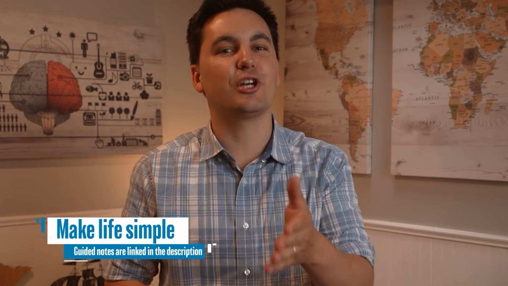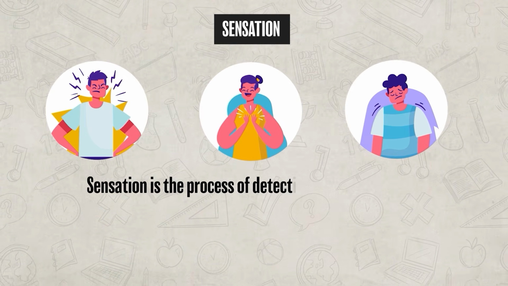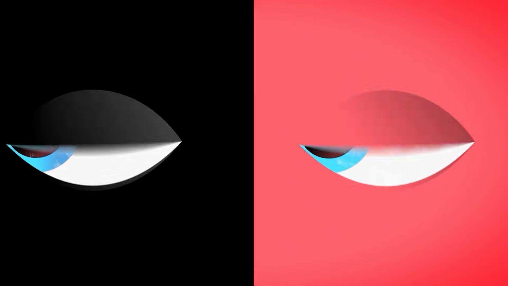Before we wrap up this unit, we need to review the different concepts of sensation. So take out your guided notes and follow along because, well, we got a lot to talk about. Now, sensation is the process of detecting information from the environment. And this is different from perception, which involves interpreting and organizing that information. But we're not going to be talking about perception now. We'll talk about that in Unit 2.